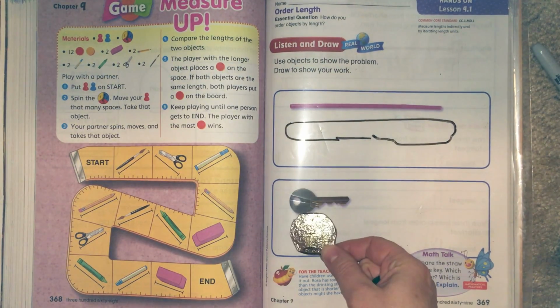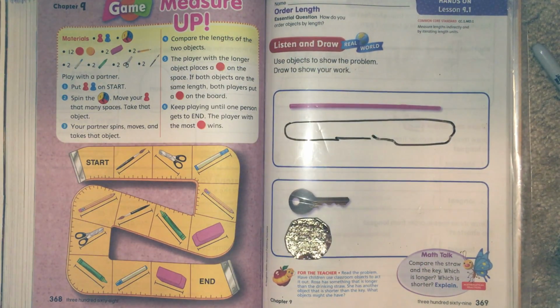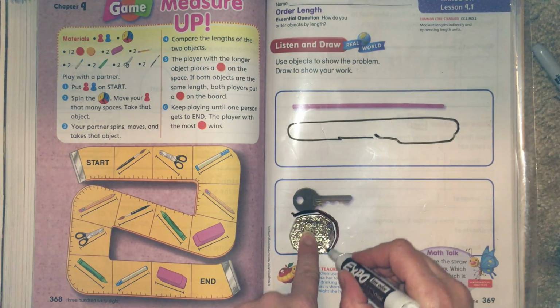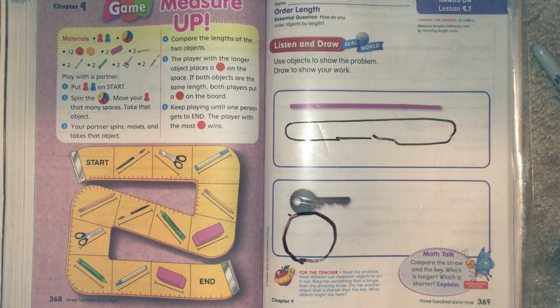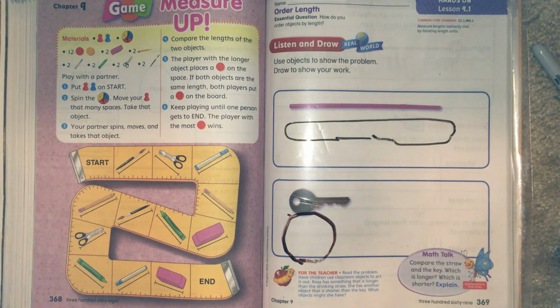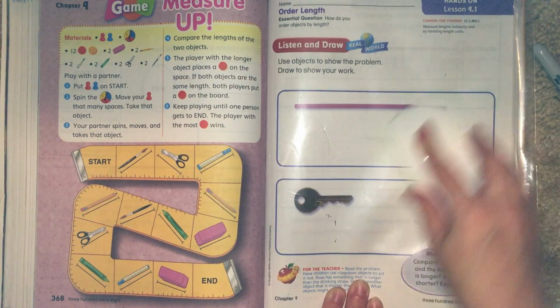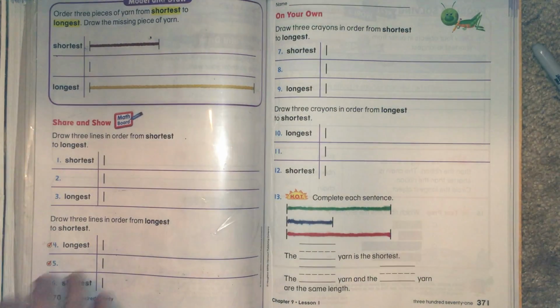Some pirate money? Yep, piece of Micaiah's toy pirate money. Let's go ahead, and I'm going to trace this doubloon or whatever it is. So you go ahead and find something also that is shorter than the coin and trace it. Pause the video if you need to. Okay, if you're done doing your tracing, let's turn the page.